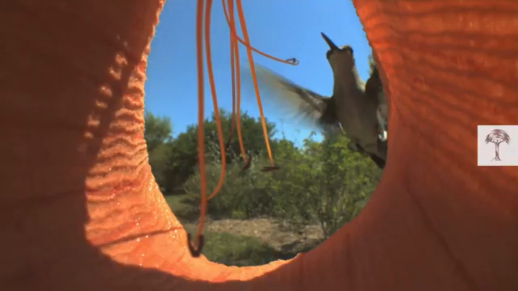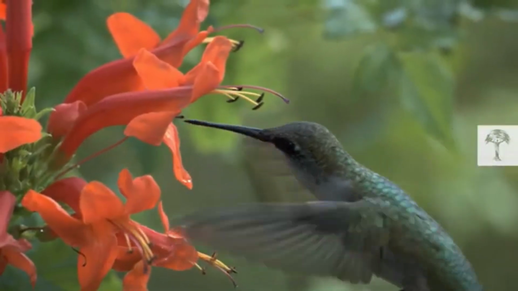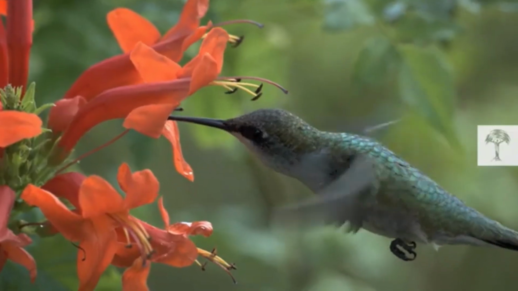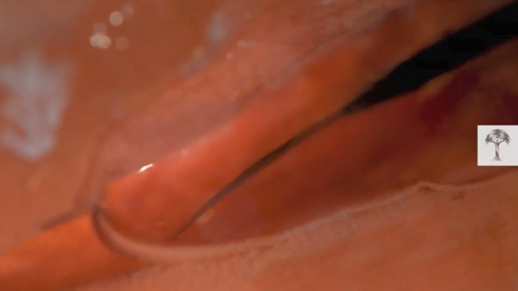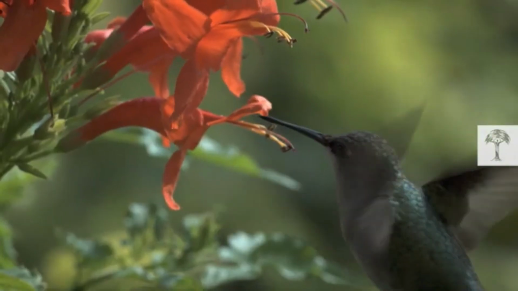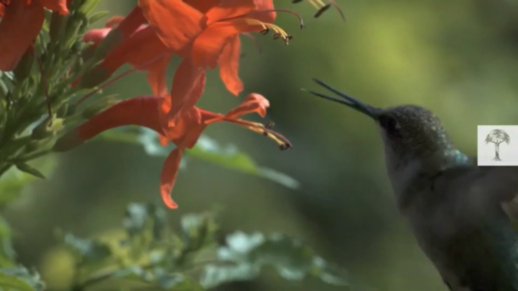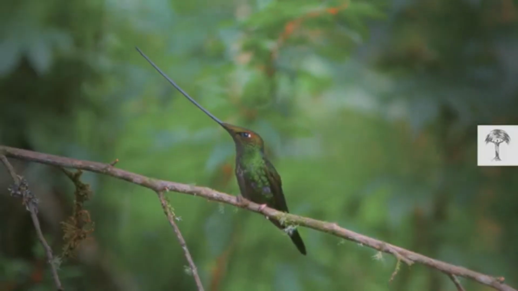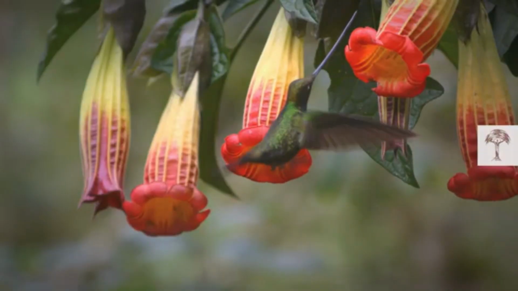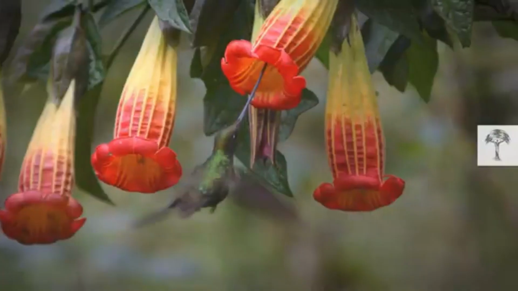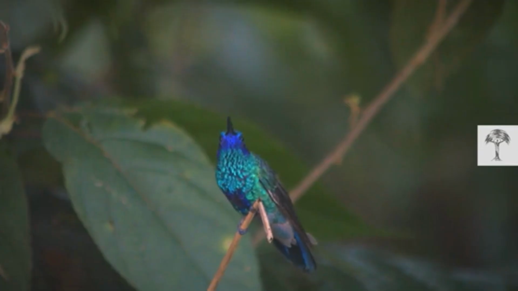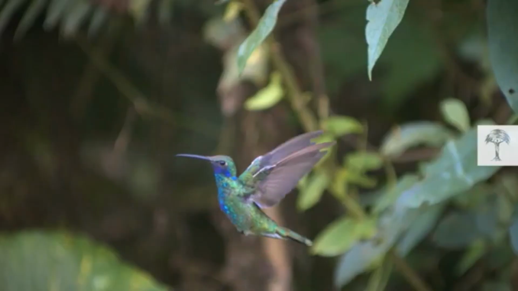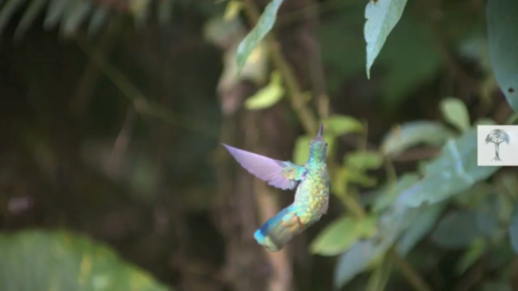Every day, they need to consume half their weight in sugar. They do this by pumping 10 drops of nectar out of a flower every 15 milliseconds, with a tongue so long it coils up inside their head when it's retracted. In the case of the sword-billed hummingbird, that tongue is encased in the world's longest bird beak, relative to size. Hummingbirds also require protein to survive, so they've become adept aerial hunters of tiny insects.